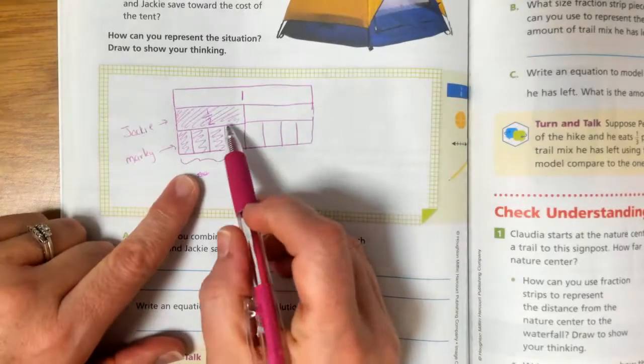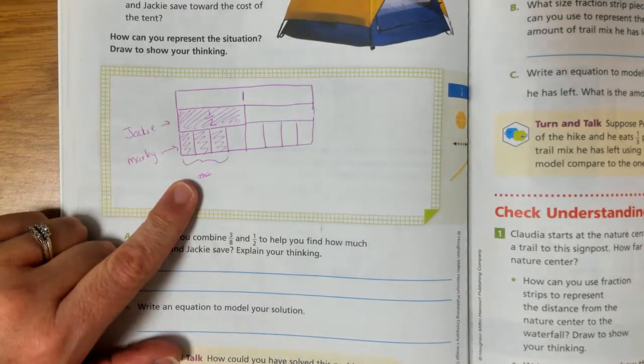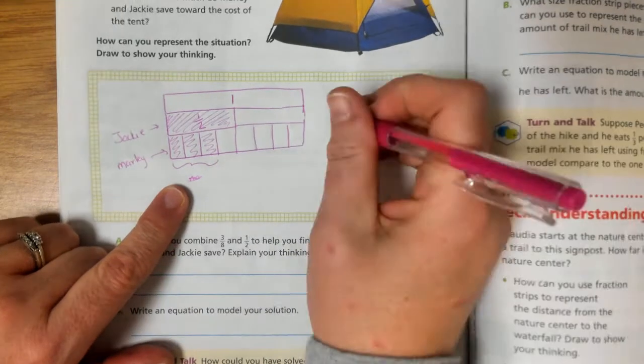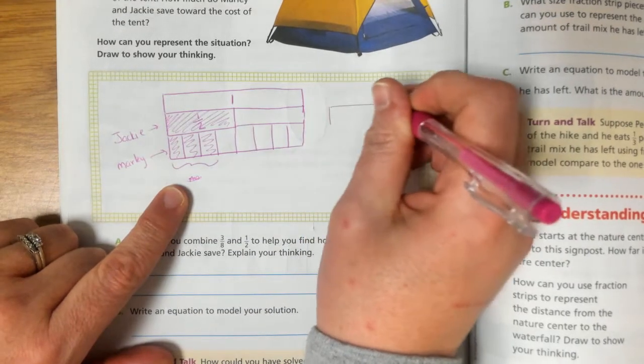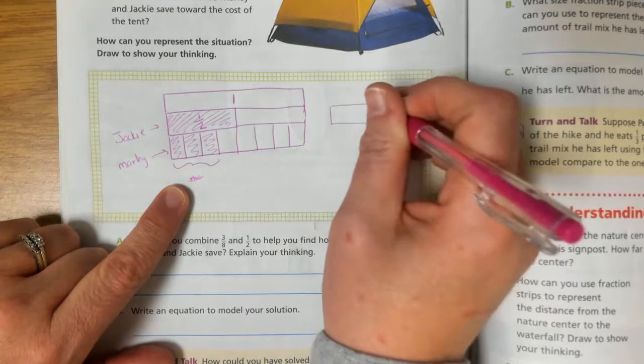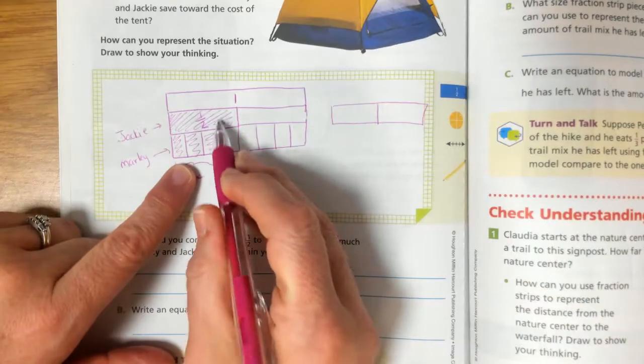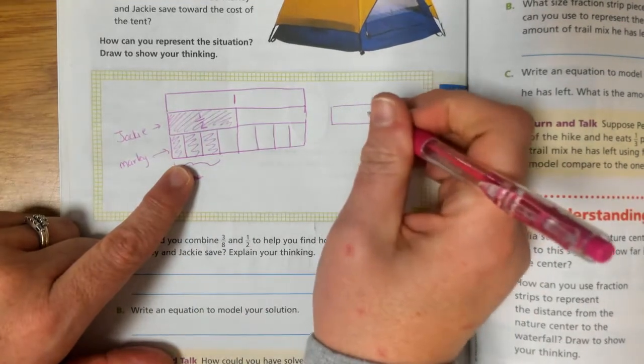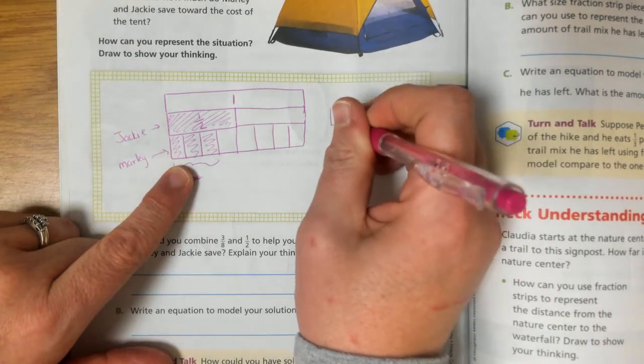Well, can't I take my halves and make those into eighths as well? So if I take my whole and I have my halves, couldn't I take that half and break it up into eighths as well?